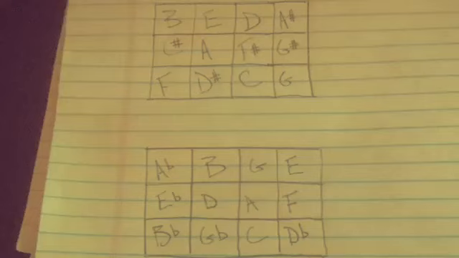Hi everybody. So I want to share with you today a technique that I have for learning the location of every note on the fretboard. This is something that I hear people talk about a lot when it comes to learning guitar, is that you really want to have an in-depth knowledge of the fretboard, and it's kind of a tough thing to approach.